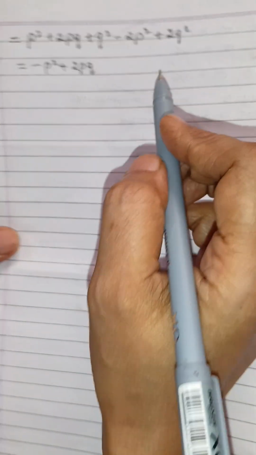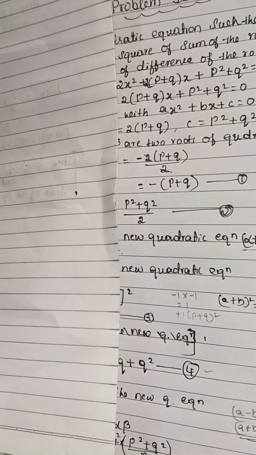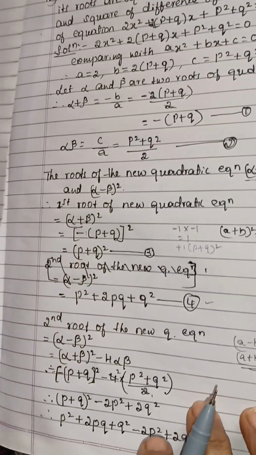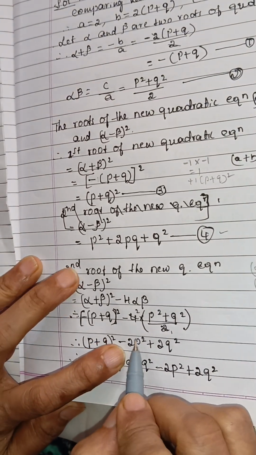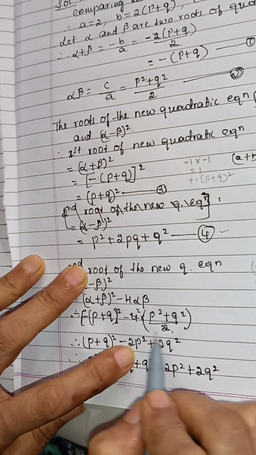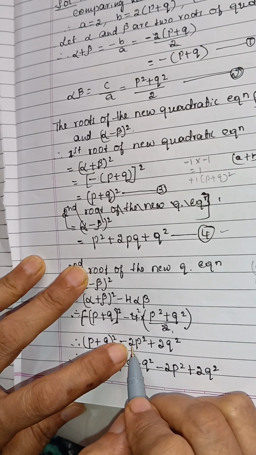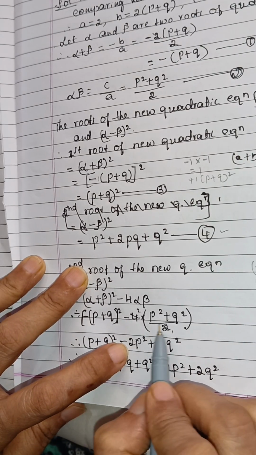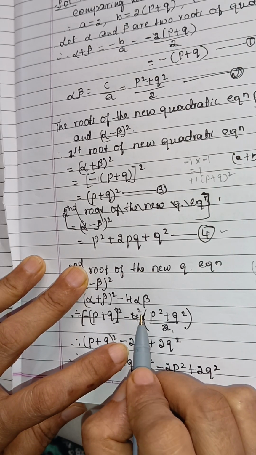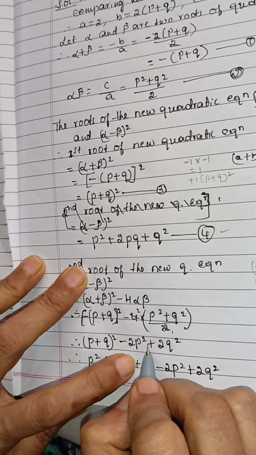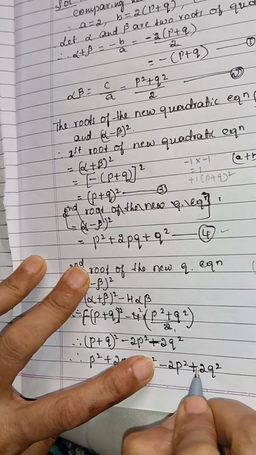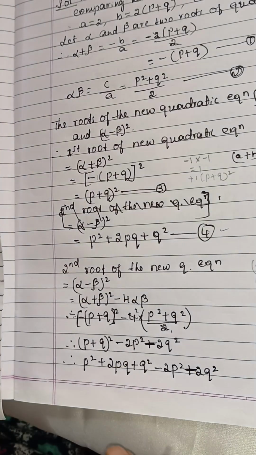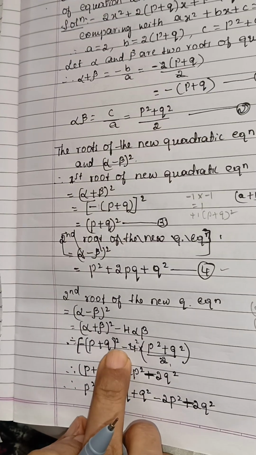Here I went wrong. See this, here it is 2p square, and here it is minus 2q square. This is also minus 2q square, because this is a minus sign.